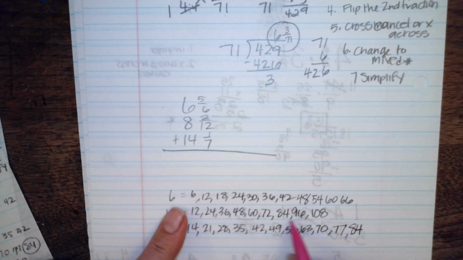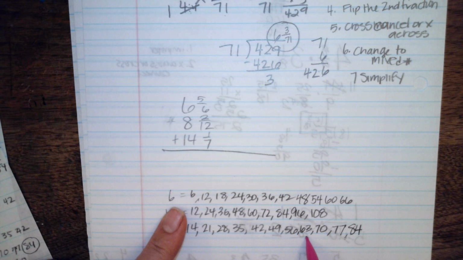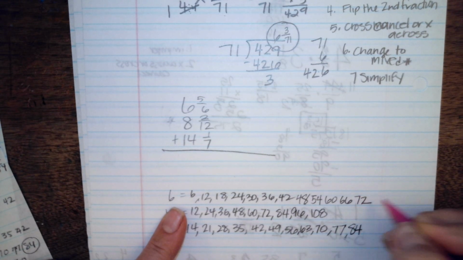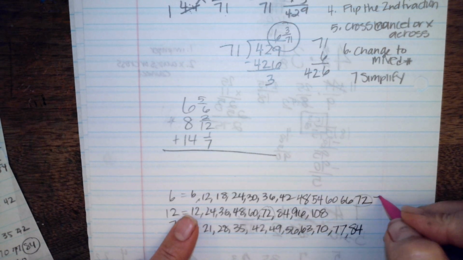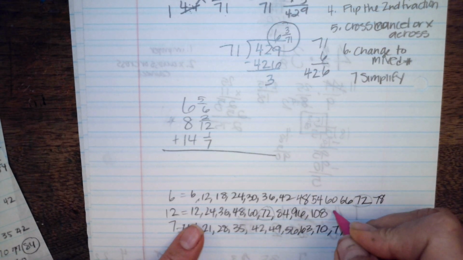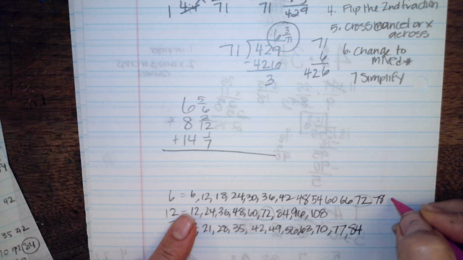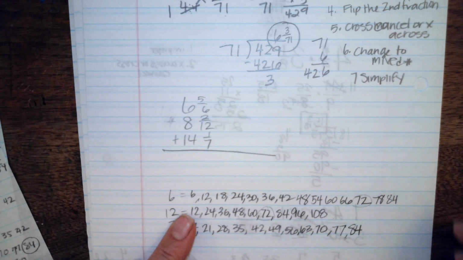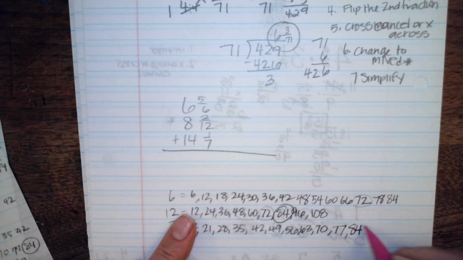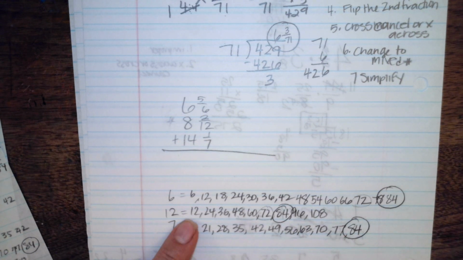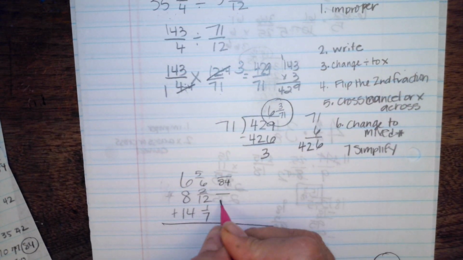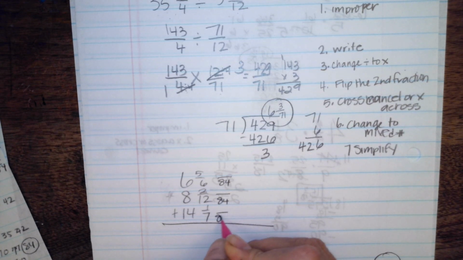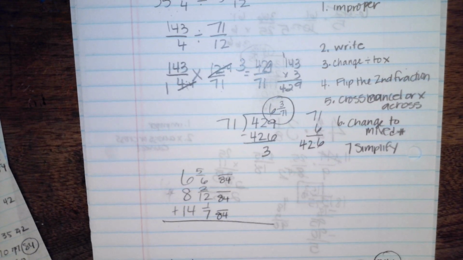Do I have any common numbers yet? No. No. How about now? I have 72 and 72, but this one does not have a 72. No. So 78, 84. Oh, I have a common number, 84. So I change this to an 84. I change this to an 84. And I change this to an 84.